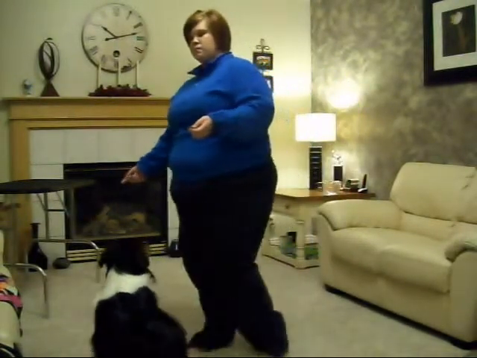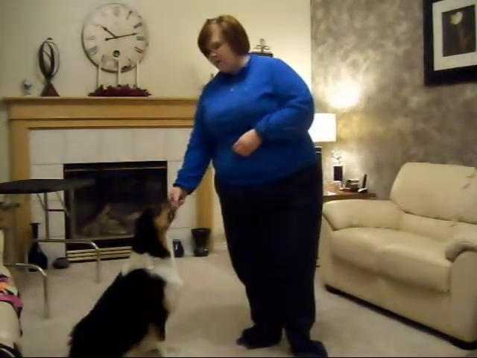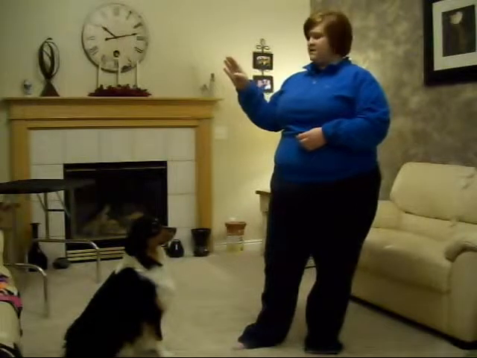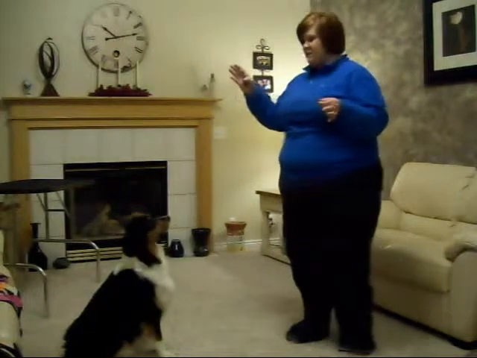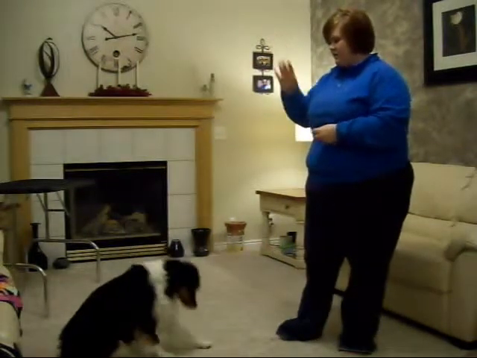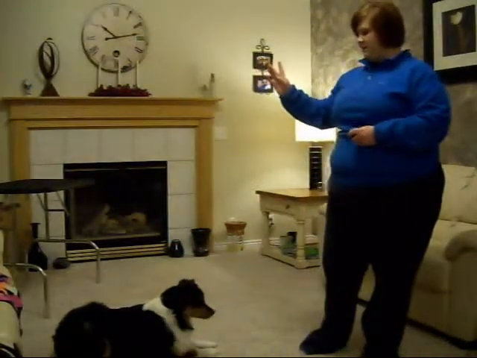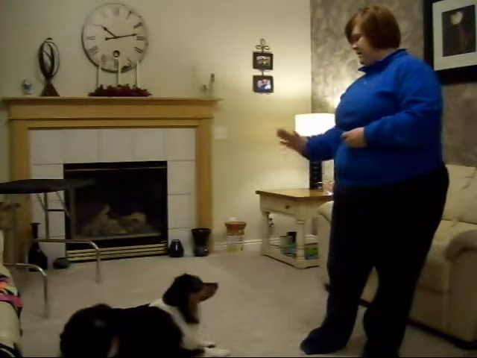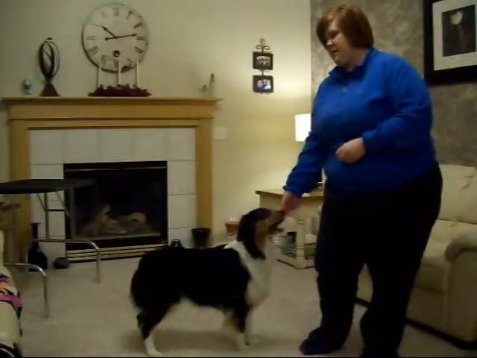Okay, Kita, come. Kita, sit. Good girl. So I click for the sit behavior. Notice that I use a cue. Cueing is doing an action that creates a desired behavior. So I say, Kita, down. She goes down, I mark the behavior. I use this hand, I say, stand. Uh-oh. Try again, Kita, stand. Yes, good girl. Click and mark the behavior.